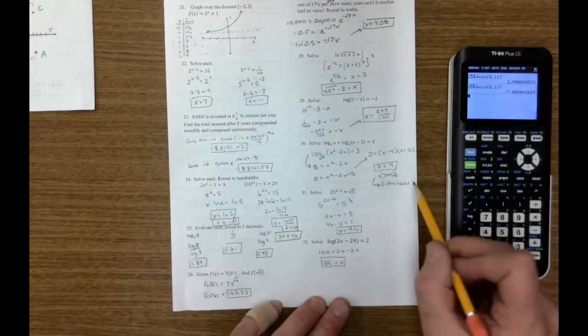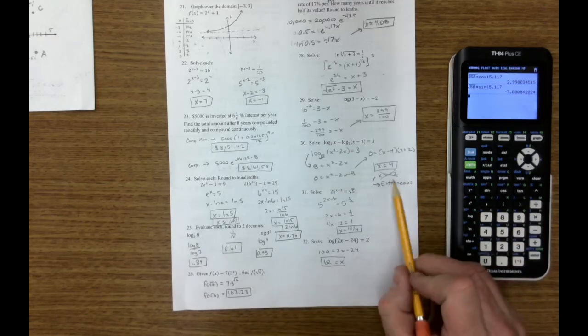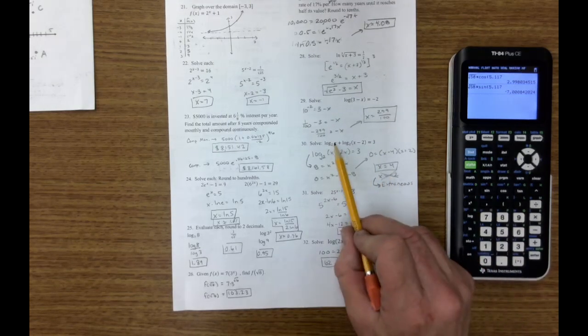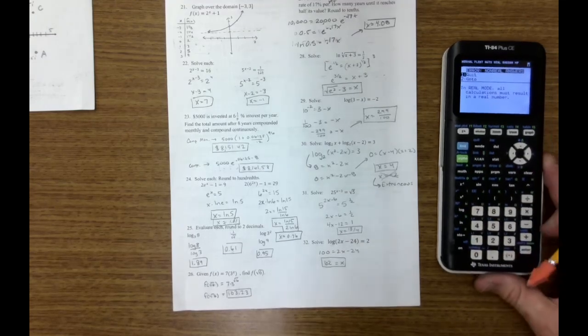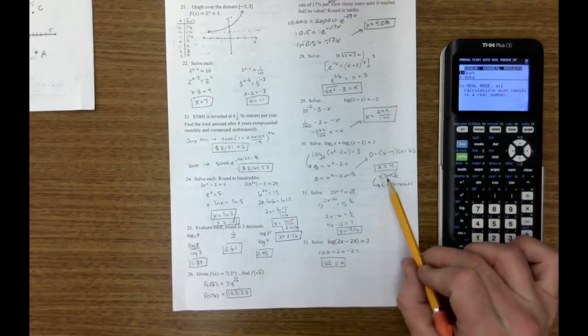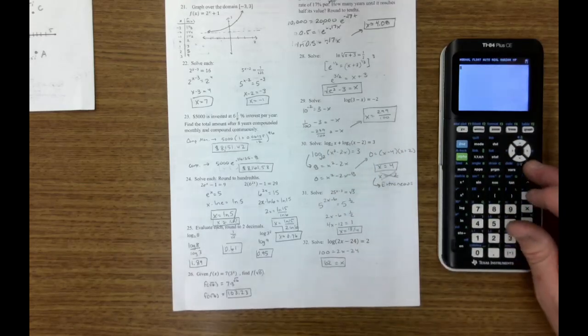And again, remember extraneous solutions: you can't take the log of a negative number. So if I put in negative 2 there, watch what happens if I try to log a negative 2. It does not work. So if it makes your logs negative, it's extraneous.